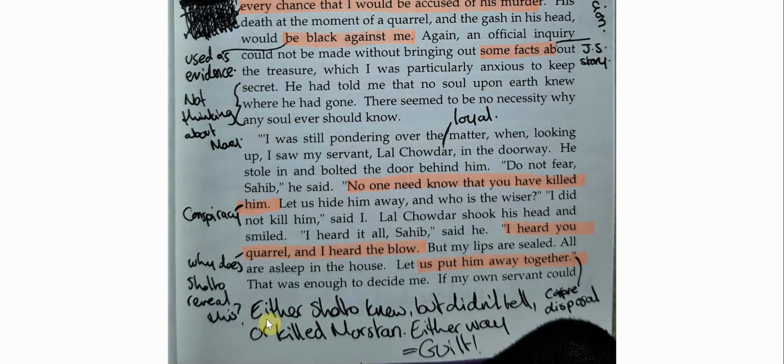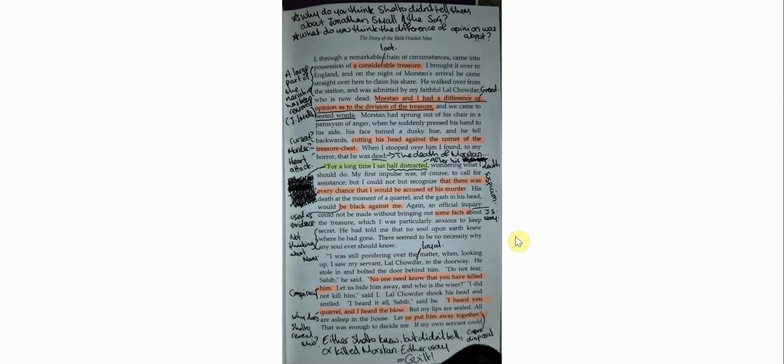However, either Sholto knew but didn't tell Mary Morstan, which in itself was a terrible thing. Either Captain Morstan did die of a heart attack and Major Sholto just didn't tell Mary Morstan because he didn't want to share the treasure. That's pretty awful. Or he killed Captain Morstan and then didn't tell Mary Morstan. Either way, this is a guilty person. This is someone who has done something wrong. Okay. Let's move on.